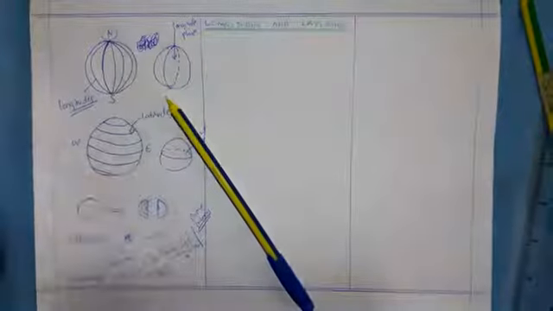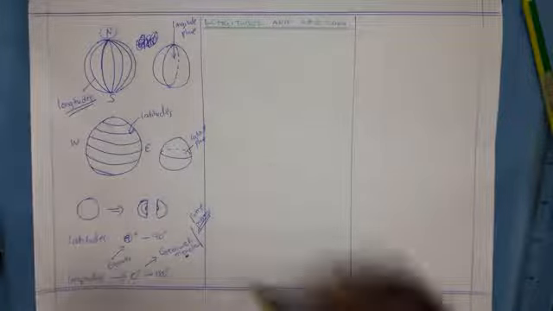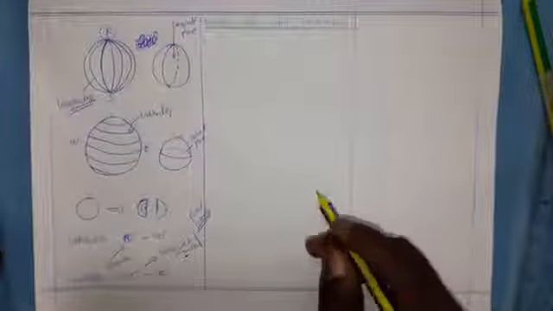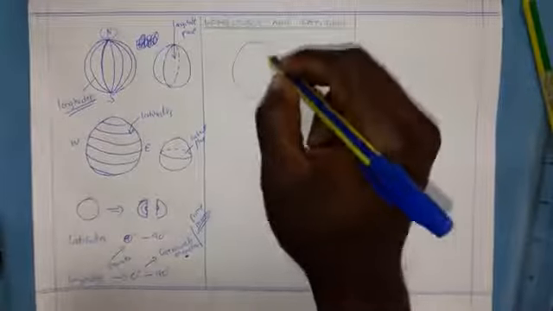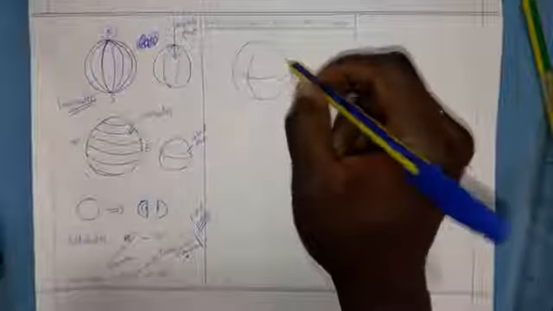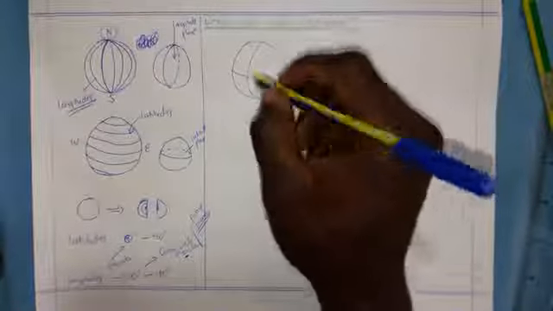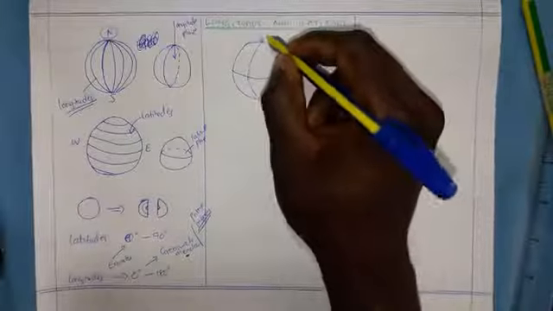So basically, in my analogy, I want us to use alpha and theta. If I have a point on the surface of the Earth, let's say this is the 0 degrees.